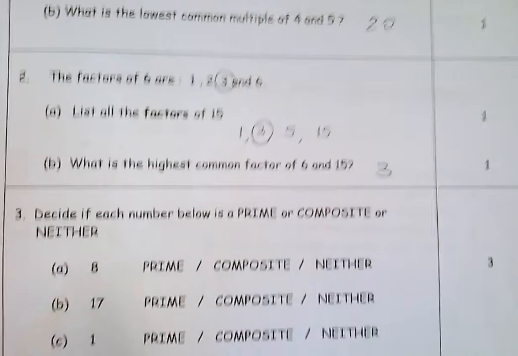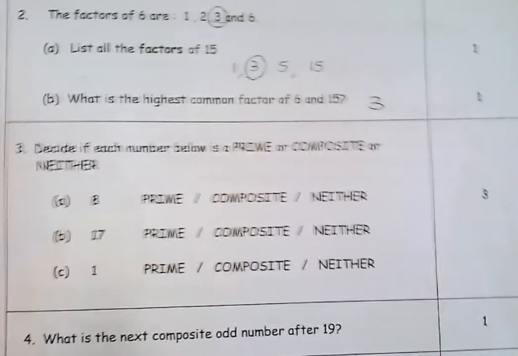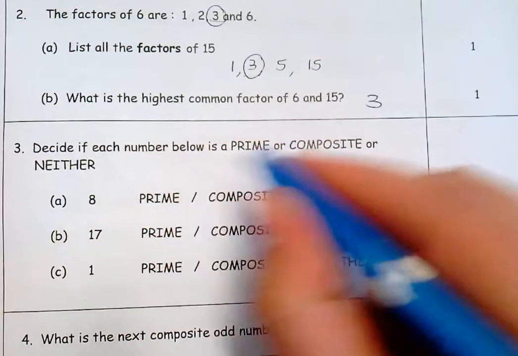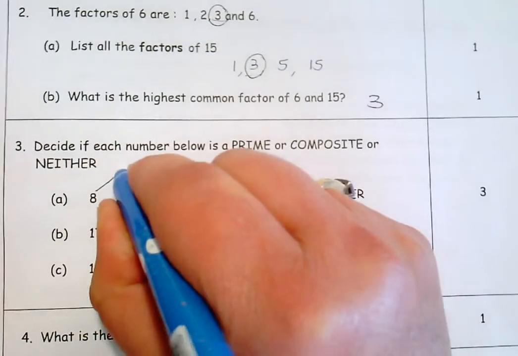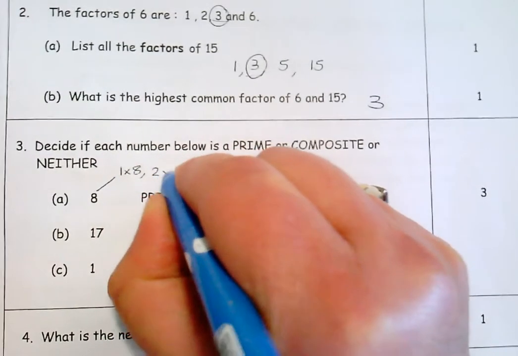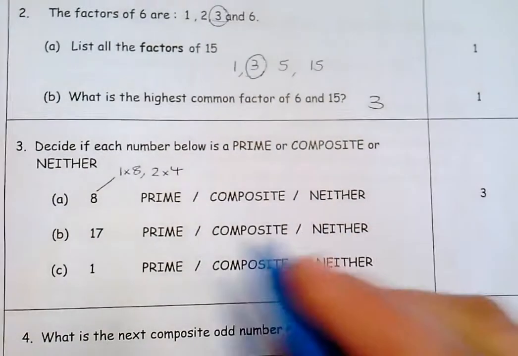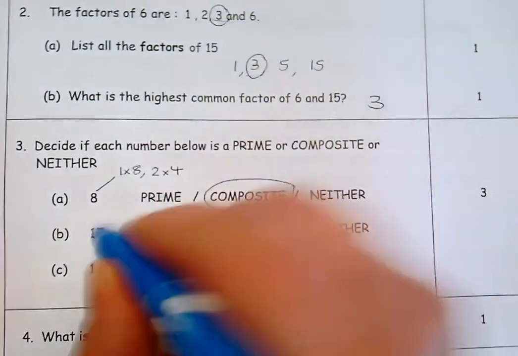Okay, now for the next question. Decide if the following are prime or composite. Prime numbers have factors of only 1 and itself. However, 8 has factors of 1 and 8, and it also has factors of 2 times 4. Because it has more than just 2 factors, it's composite.